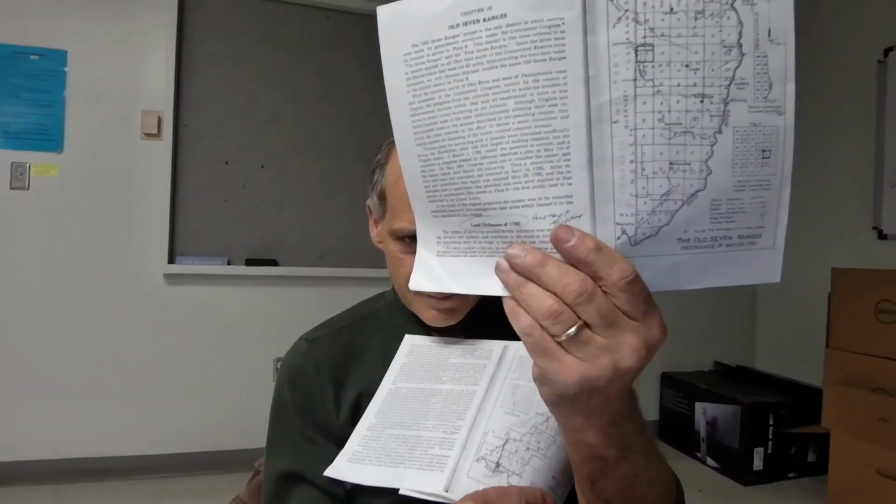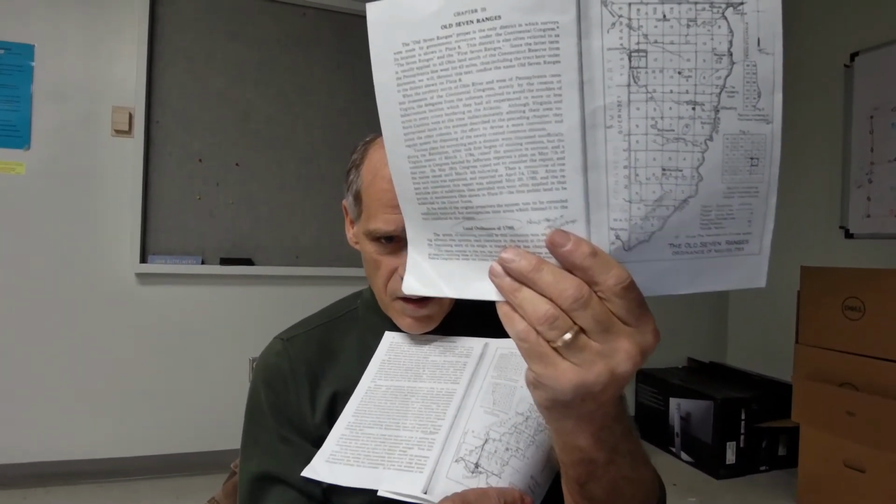In your packet, I have three maps that relate to three of the several, I think 19, types of surveys that took place in Ohio. Right up there, one is the Old Seven Ranges, which is this one. So that was the first in the series of public land surveys.